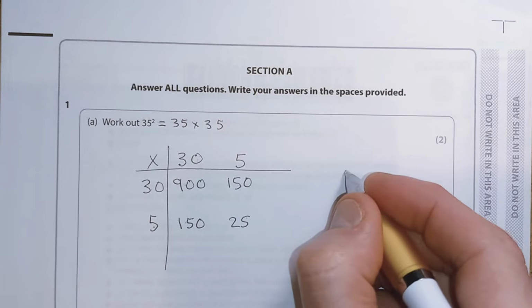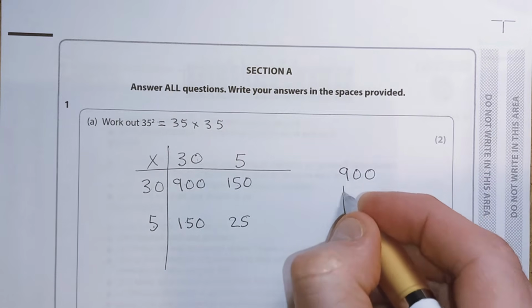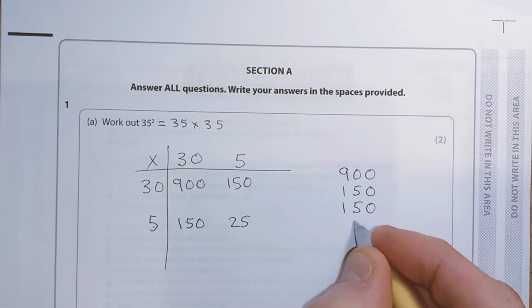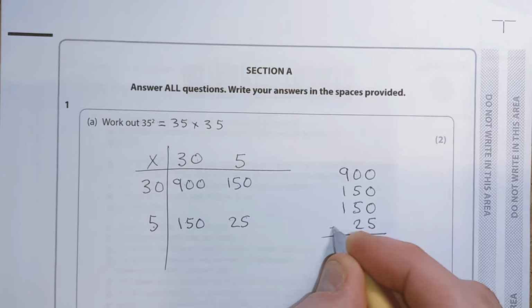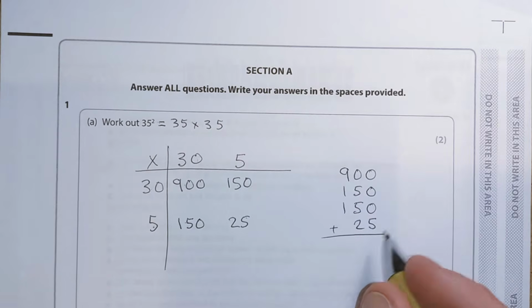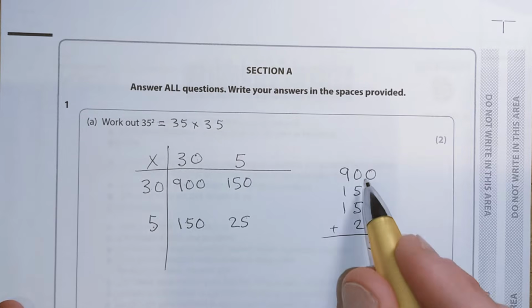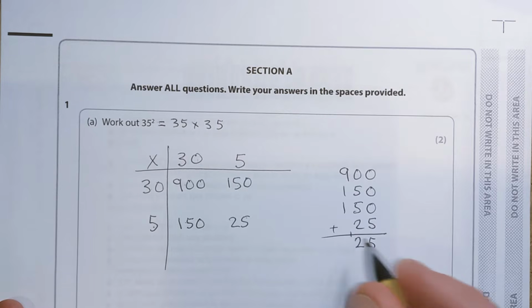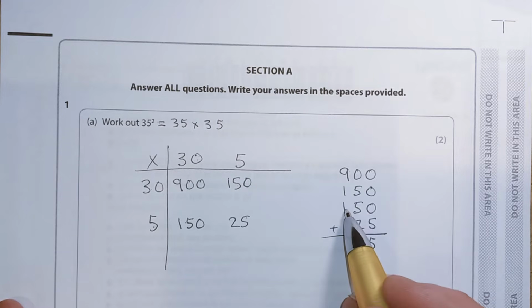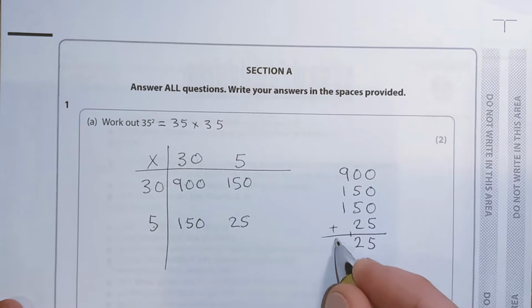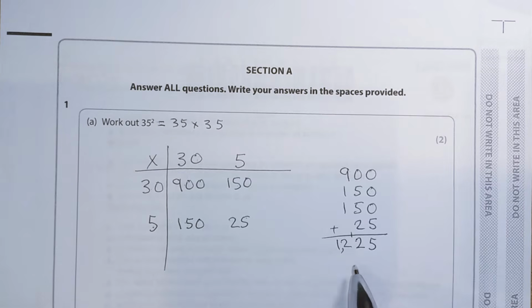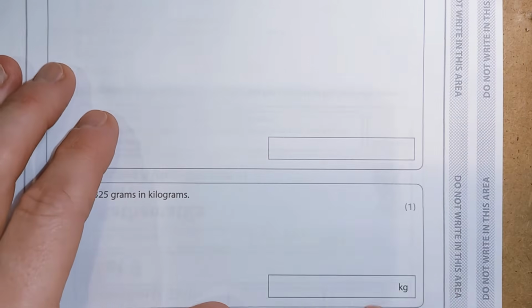So we need to add them all up. We're going to have 900, 150, another 150, and then 25. Lots of zeros plus 5 will be 5. We've got 0 there. 5 plus 5 is 10, plus 2 is 12, so 2 carry the 1. 9 and 1 is 10. Another one is 11, and the carried 1 gives us 12. All I'm going to do is put my comma in here. So we've got an answer of 1,225, and we can pop that in here.